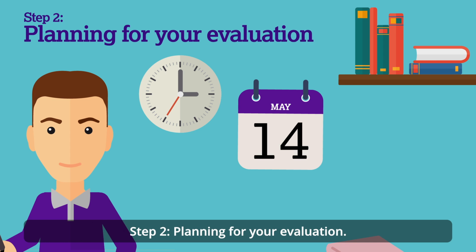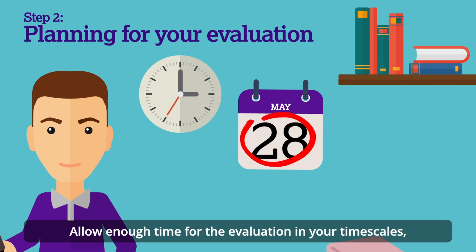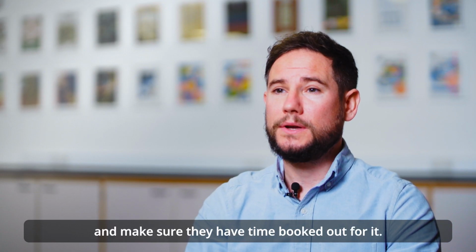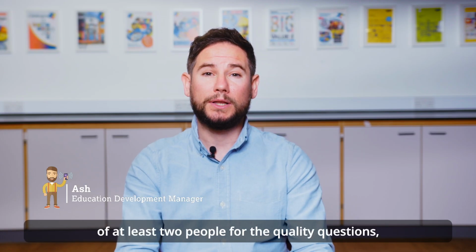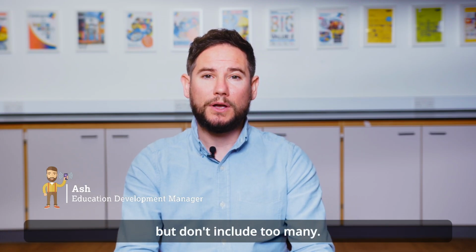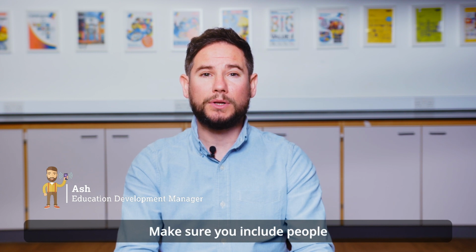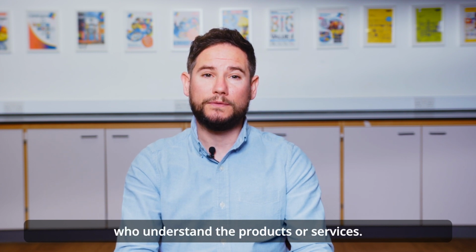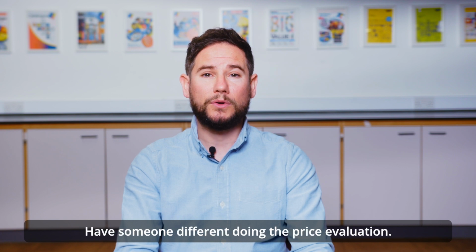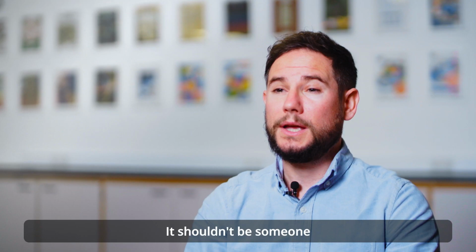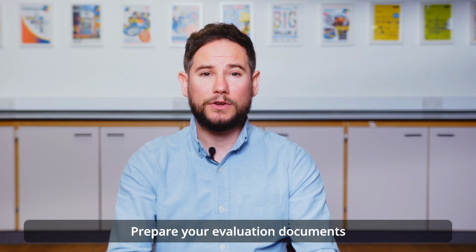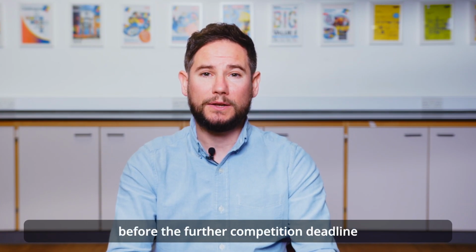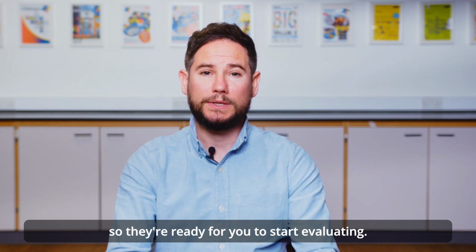Step 2. Planning for your evaluation. Allow enough time for the evaluation in your timescales. Decide who's going to evaluate and make sure they have time booked out for it. Have an evaluation panel of at least 2 people for the quality questions, but don't include too many. Make sure you include people who understand the products or services. Have someone different doing the price evaluation. It shouldn't be someone who's evaluating the quality questions. Prepare your evaluation documents before the further competition deadline so they're ready for you to start evaluating.